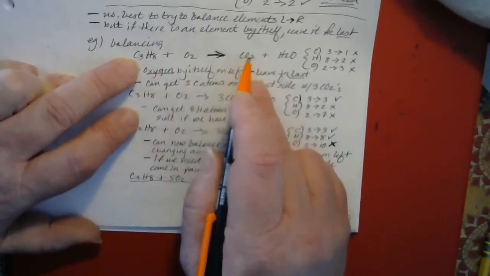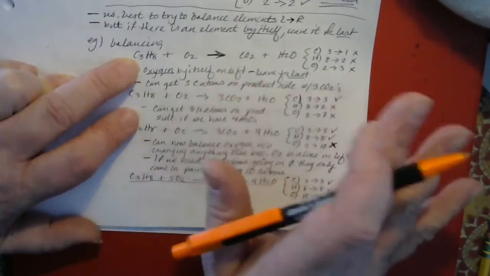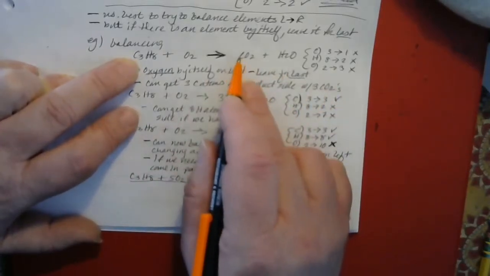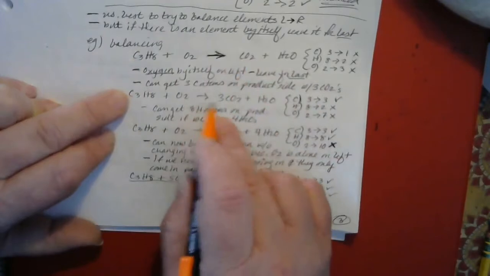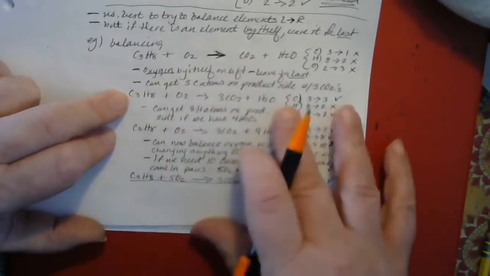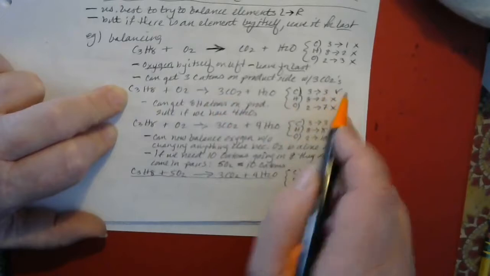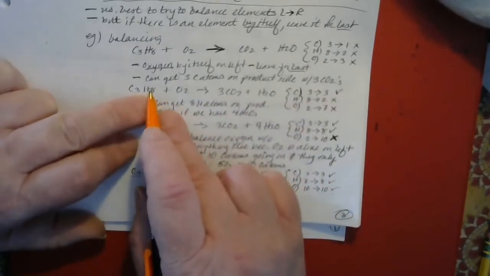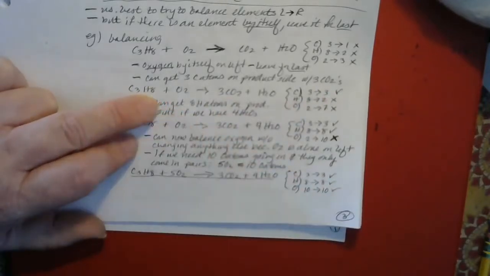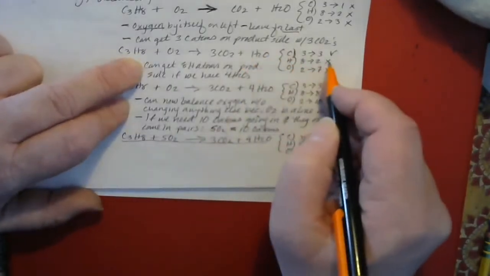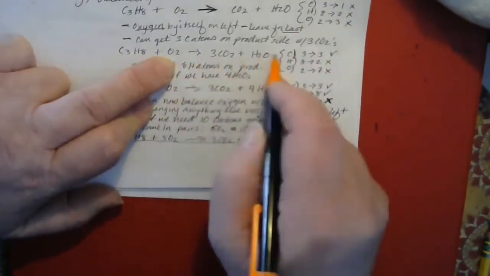Again, we cannot change CO2 to C3O2. That doesn't exist. But we can get 3 carbons if we have 3 CO2s coming out. And so we do that. Now we have 3 carbons going in, 3 carbons coming out. Carbon balances. Now we can check hydrogen and see if that changed. We've got 8 hydrogens going in and only 2 coming out. So that's not balanced.